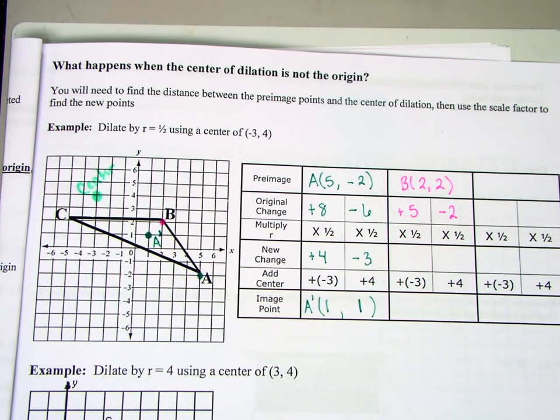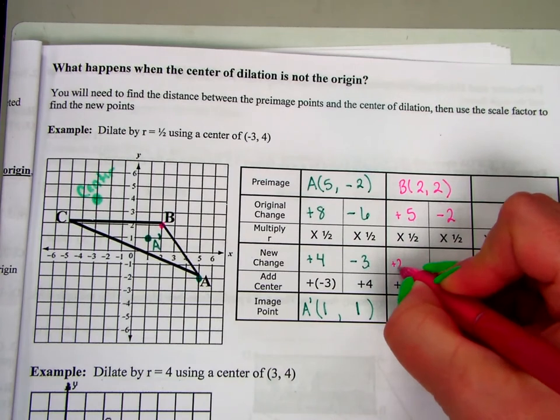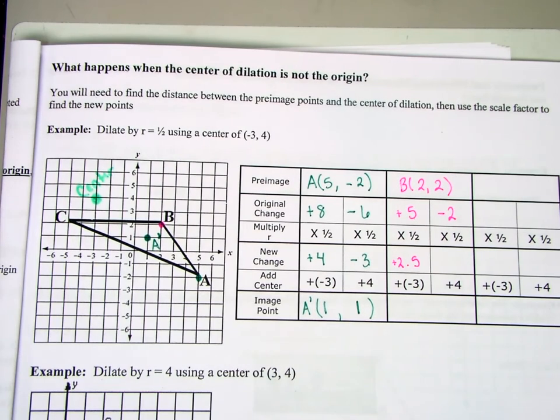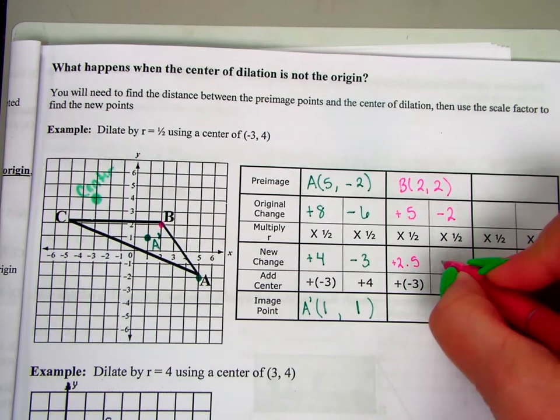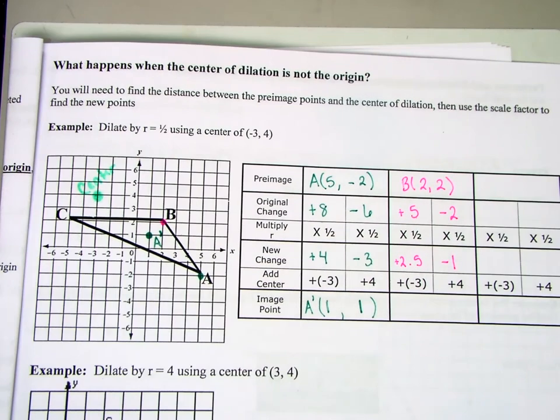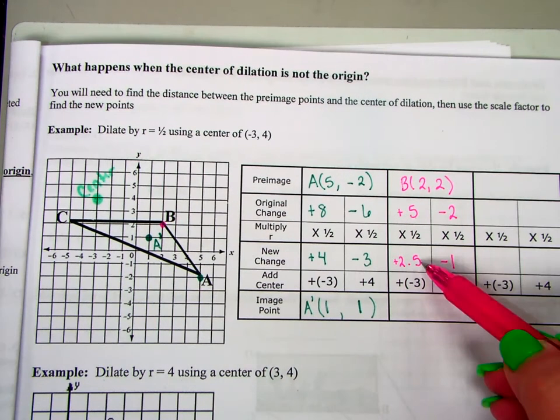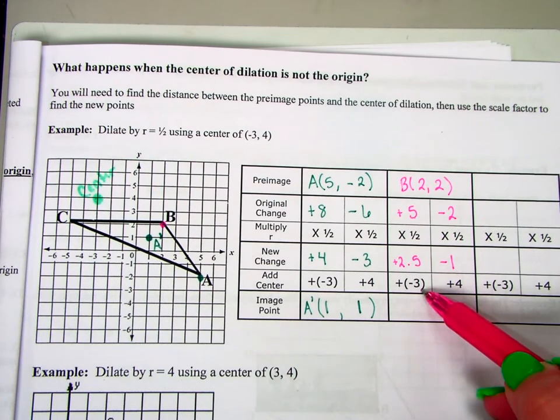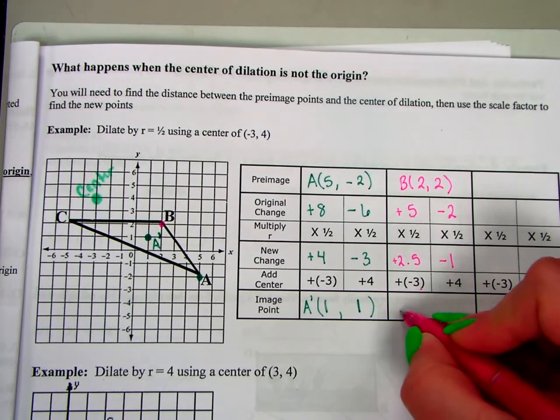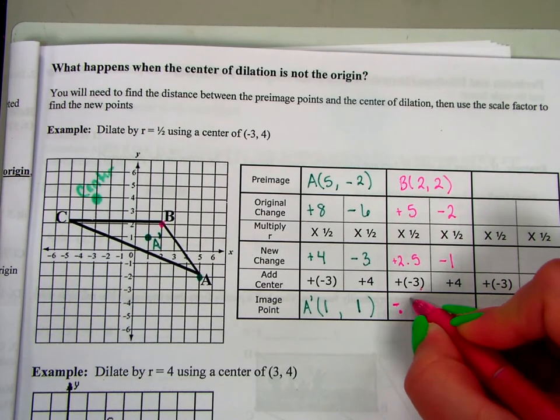Then I apply the scale factor to that. So my scale factor is 1/2. So 1/2 of 5 is positive 2.5. 1/2 of negative 2 is negative 1. Then we add that to the center, which is negative 3, 4. So negative 2.5 plus a negative 3 is negative 5.5.